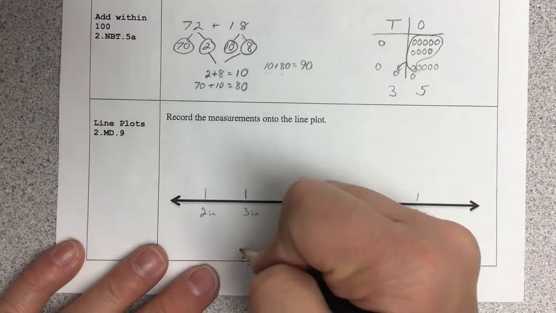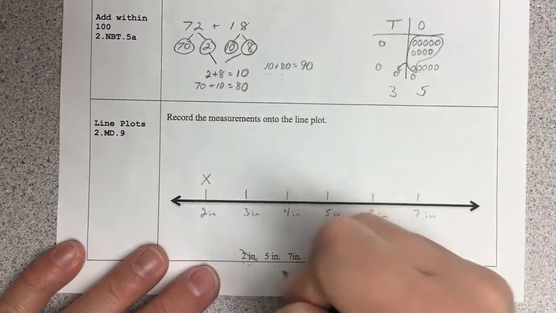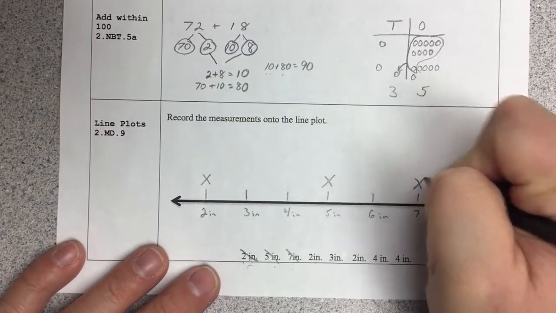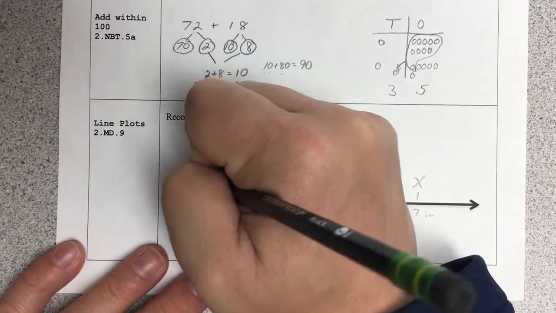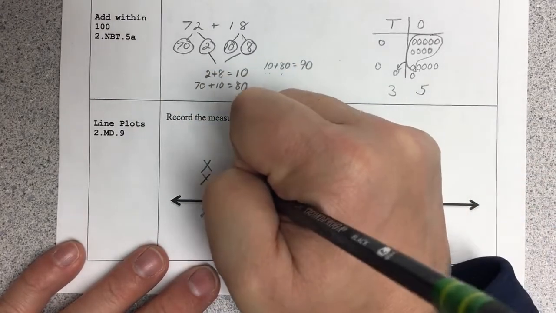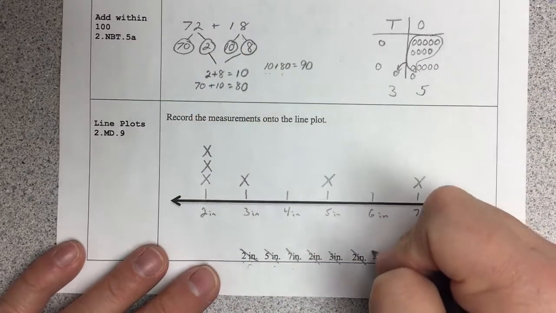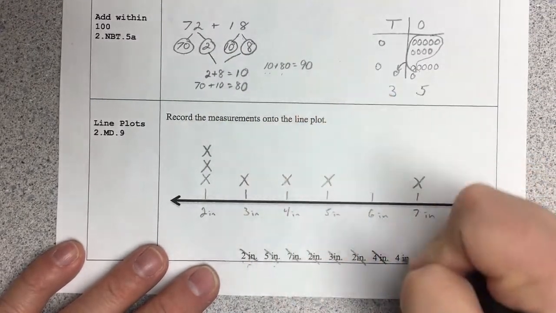So first I have 2 inches, 5 inches, 7 inches, 2 inches, 3 inches, 2 inches, 4 inches, 4 inches.